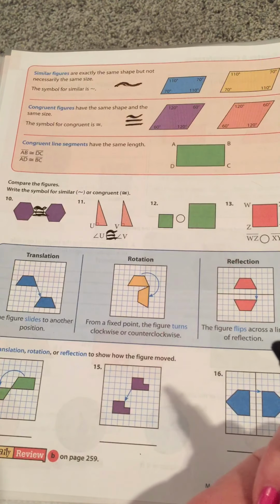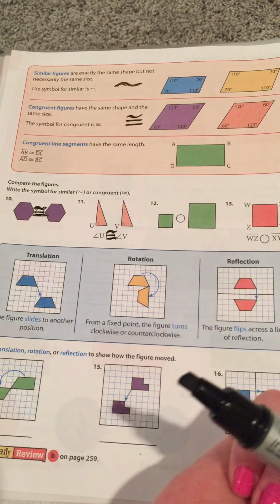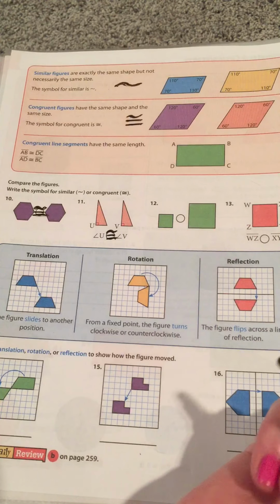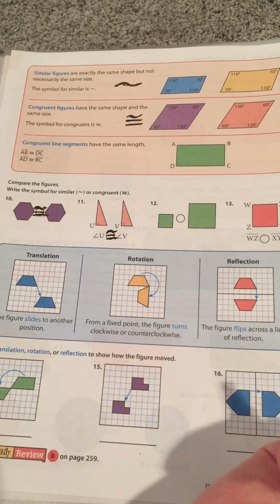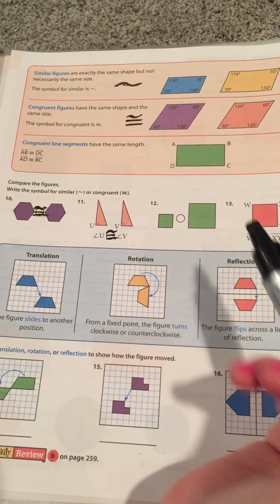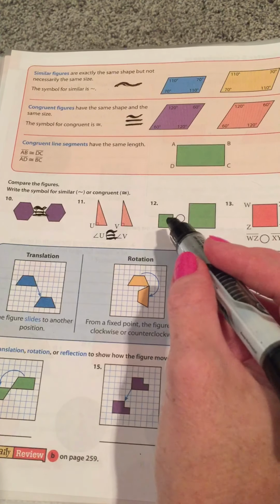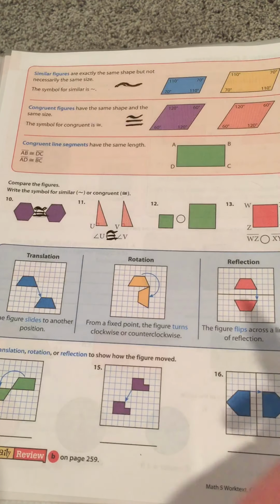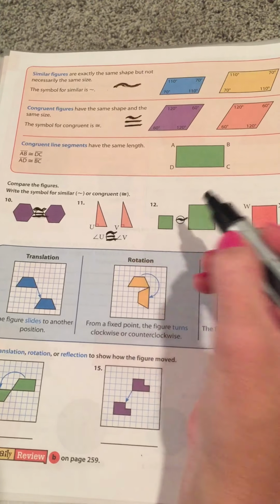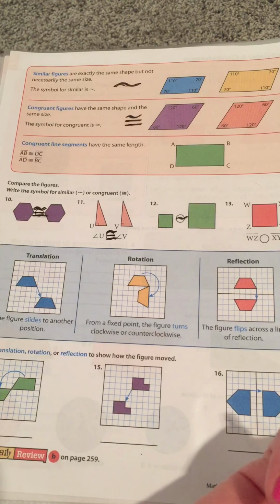Now let's look at number 12. You have two squares. We know they are both squares, but are they the same size? No, they're not. That means that these are similar figures. So whenever you're comparing them and you say, you know what, they're both squares, but they're not the same size, they are just similar. So you just draw one little squiggly line there.